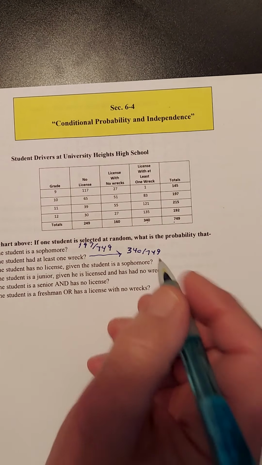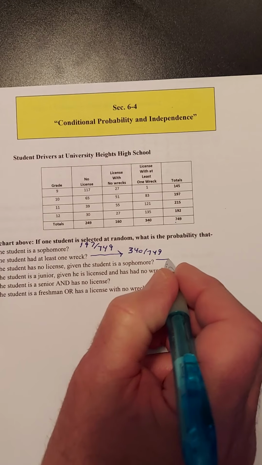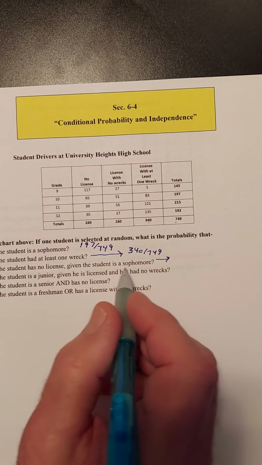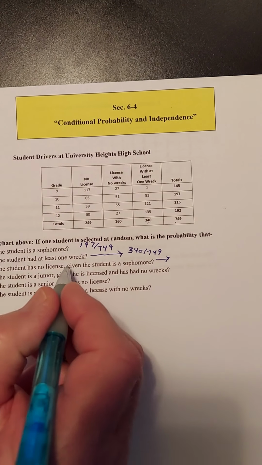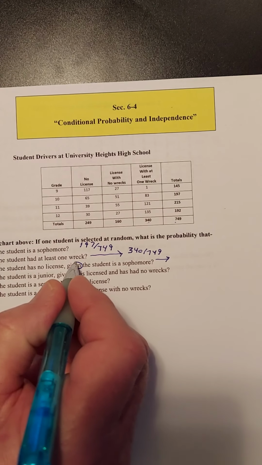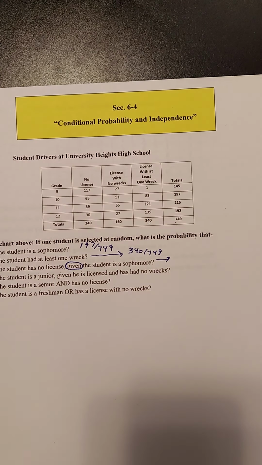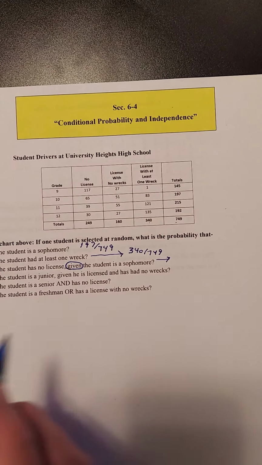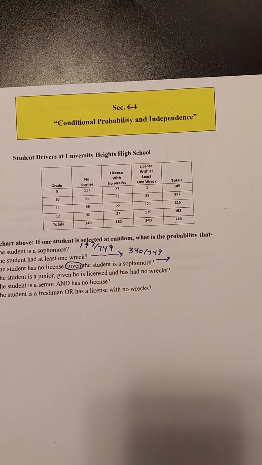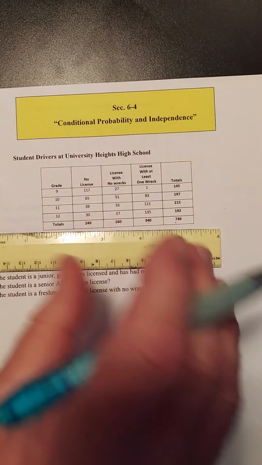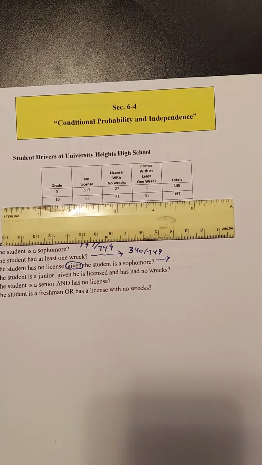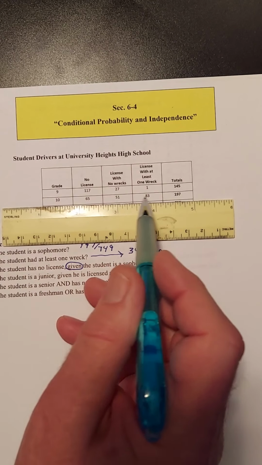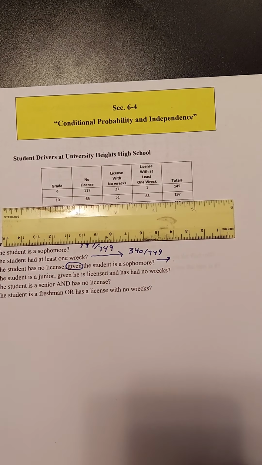Now, I haven't got to the conditional probability yet. I will, though. The student has no license given the student is a sophomore. This word right here, given, that's a key word. That tells you it's conditional probability. So we are given the student is a sophomore. At this point, we use my ruler as a prop here. The only people we're looking at are sophomores. It's given a sophomore, so we're only looking at these people here. None of the other people matter anymore.